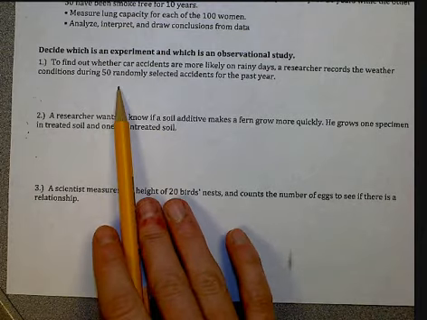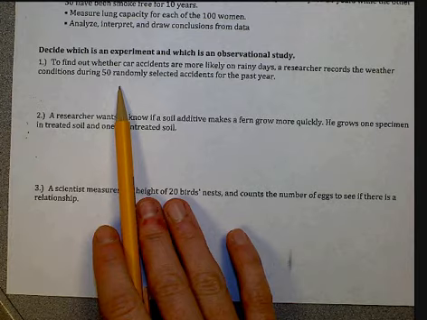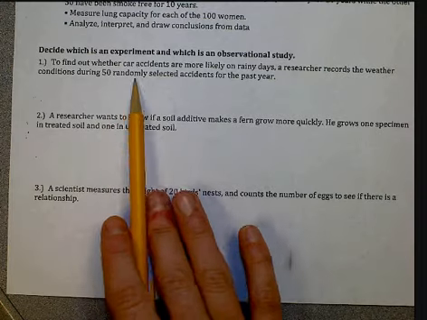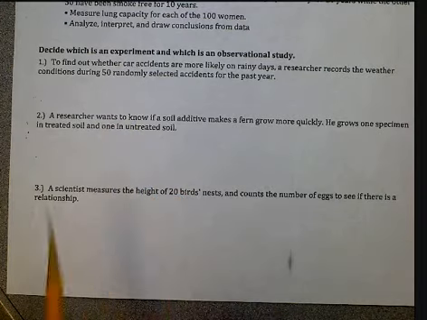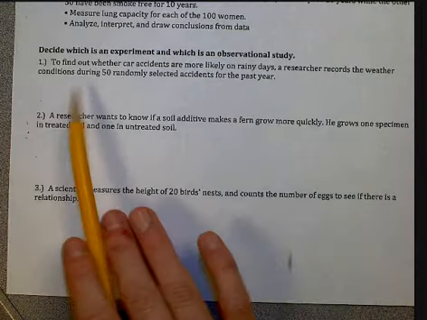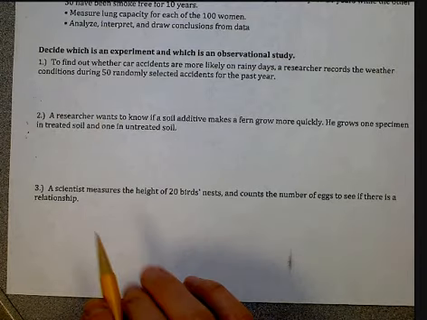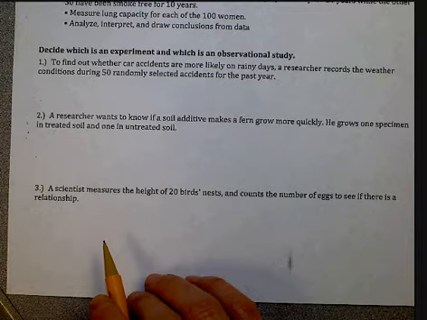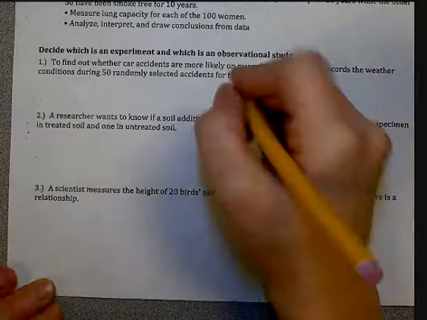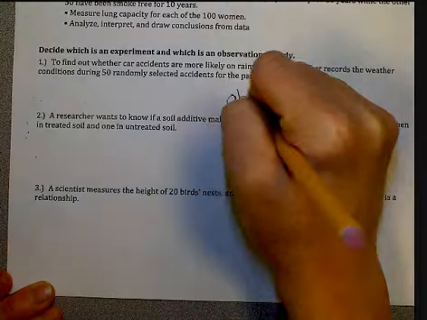To find out whether car accidents are more likely on rainy days, a researcher records the weather conditions during 50 randomly selected accidents for the year. So did the researcher apply a treatment? No, he just observed. So this is an observational study.